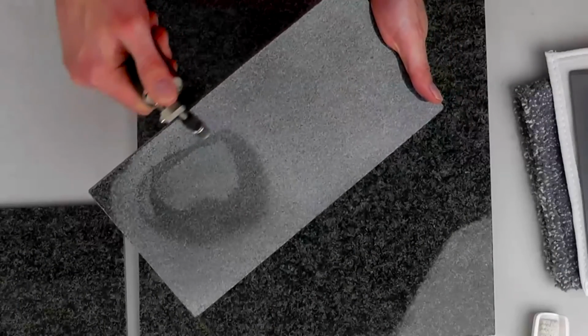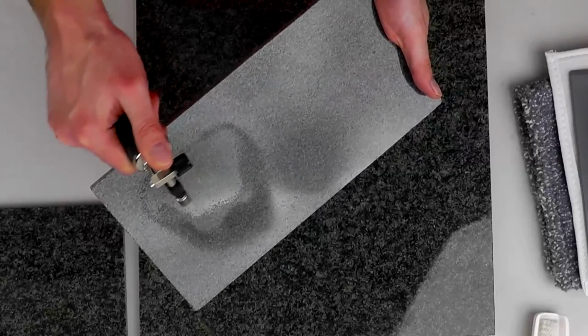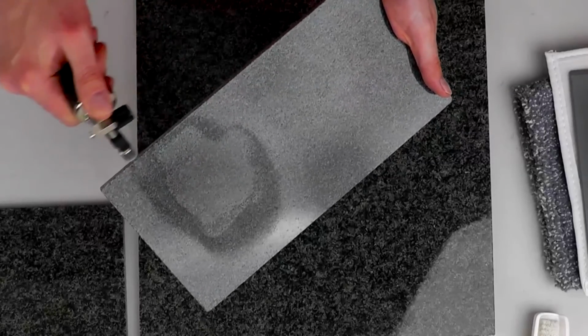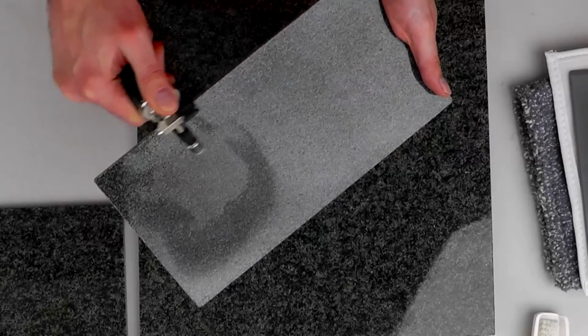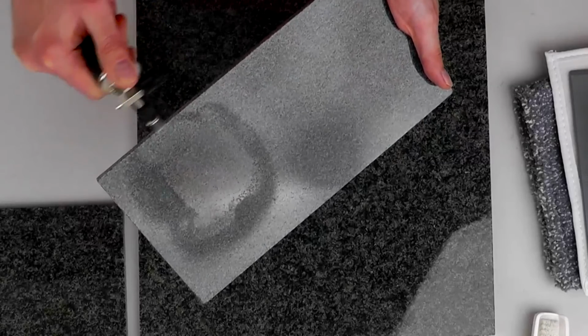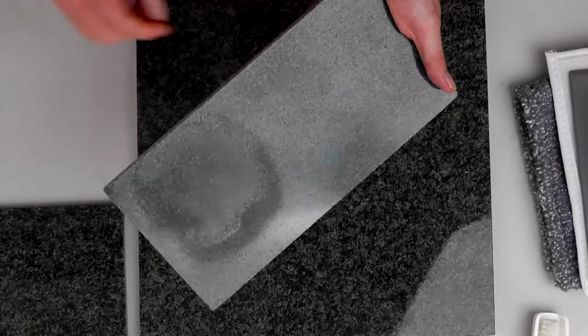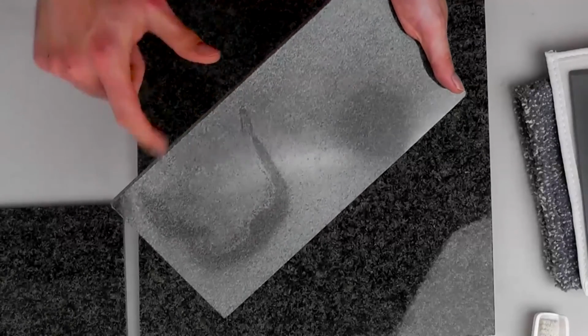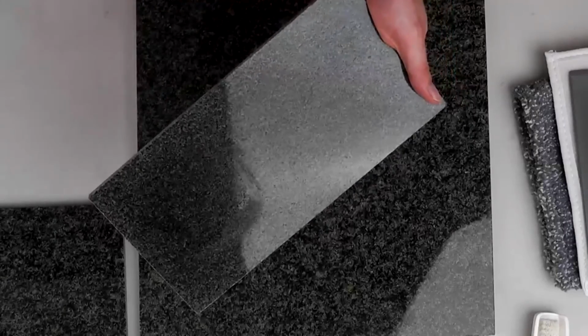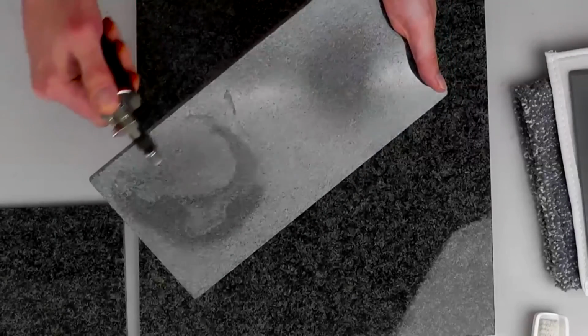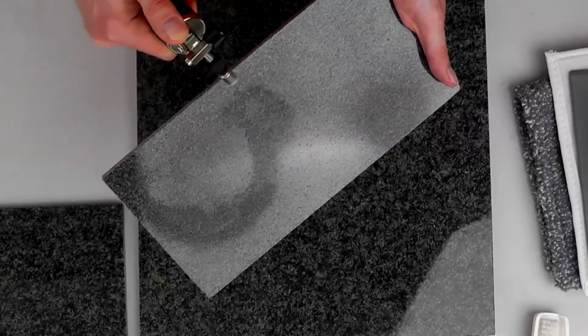Wait, like this, yeah. And you see here, it's sweating. Yeah, there's water there. So this stone is too wet. Yeah, you can see that. There is water on the surface. So we have to flame it properly to get rid of all the water.